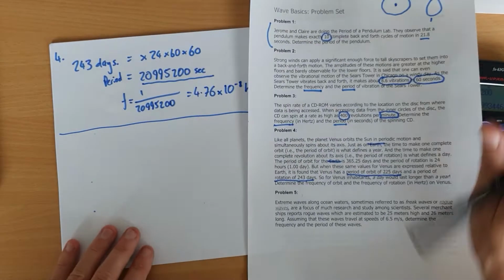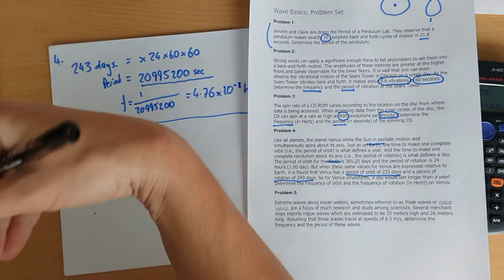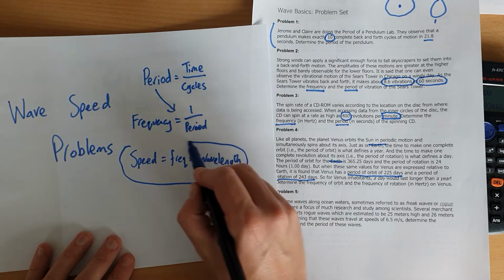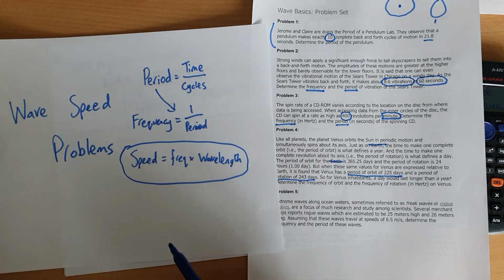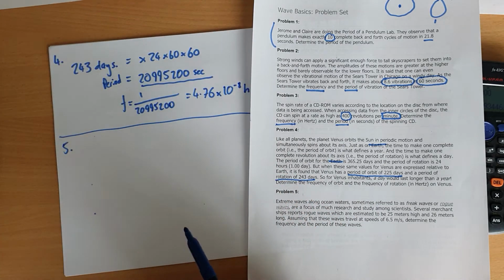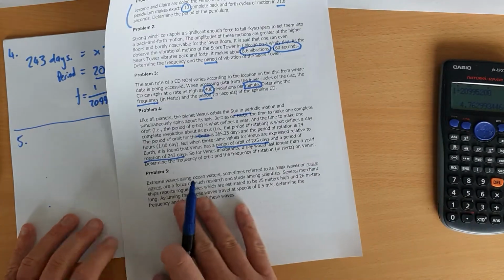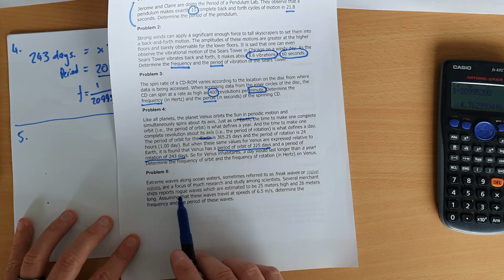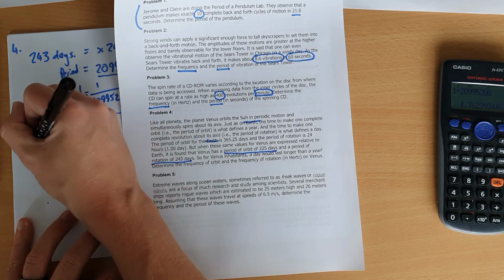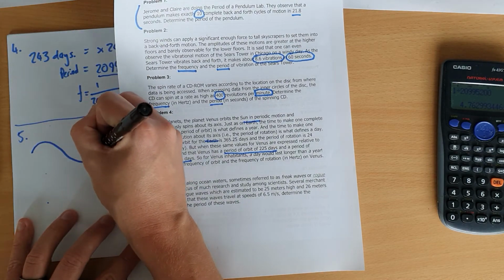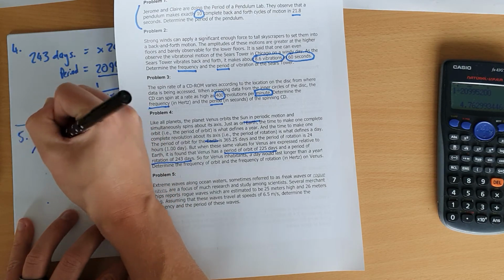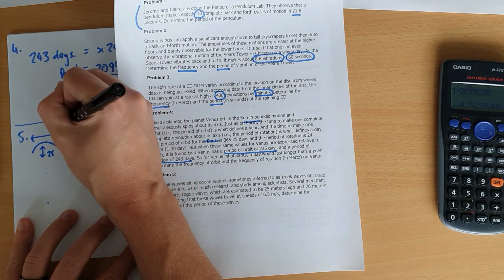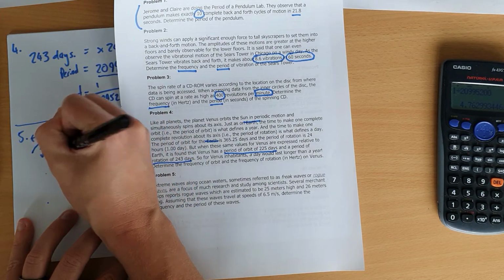So this last question is where we bring in our final formula, and our final formula is this one. This is the one we're really, really interested in with regards to wave speed. So frequency times wavelength is speed. Okay, so we have extreme waves along ocean waters. What we're really interested in is here we have a wave. So let's draw the wave. So it's 25 meters high, that's its amplitude, and it has a wavelength of 26 meters.